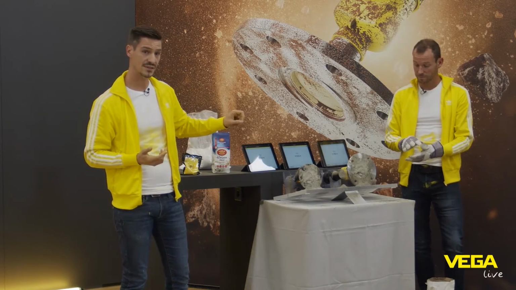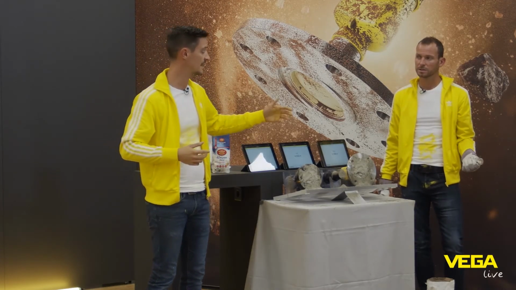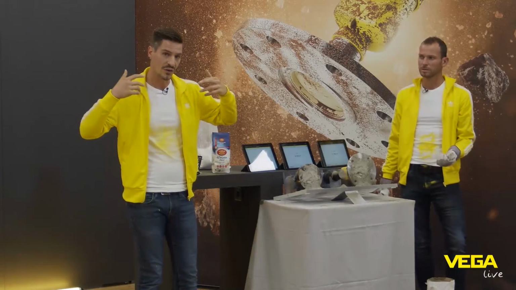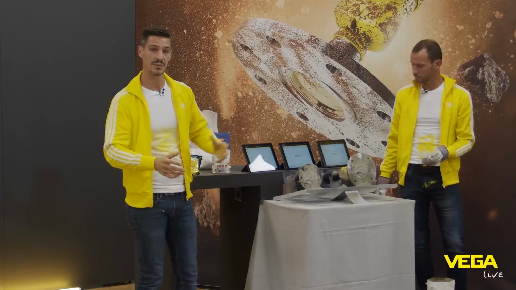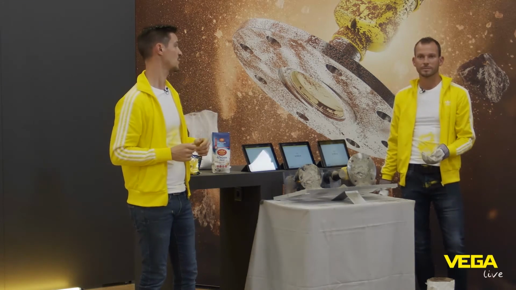Compared to our radar devices, there we are using a different measurement physics. We are using electromagnetic waves. These electromagnetic waves travel through the heavy build-ups, and they are not influenced by it anymore. They go through, will be reflected by the surface of the medium, come back, and will give you a reliable and safe measurement value.